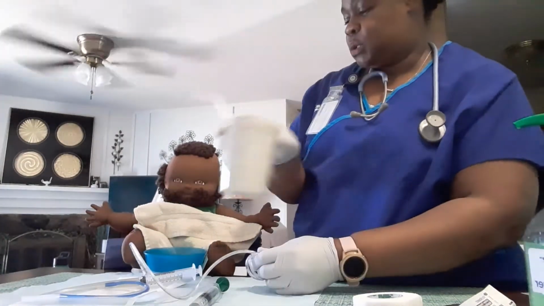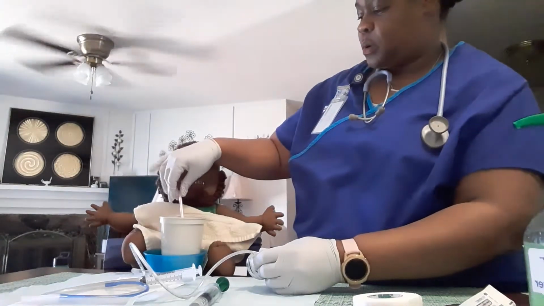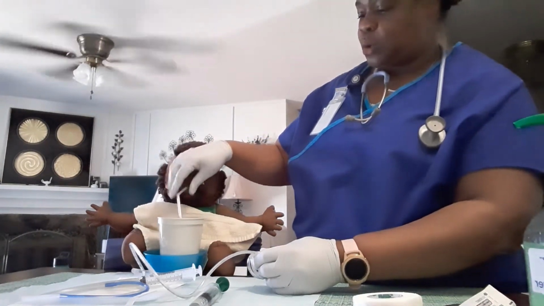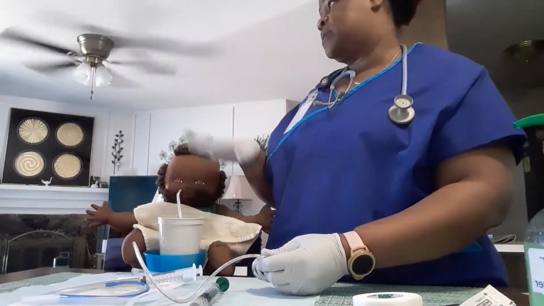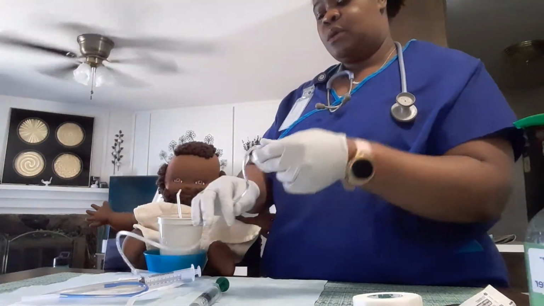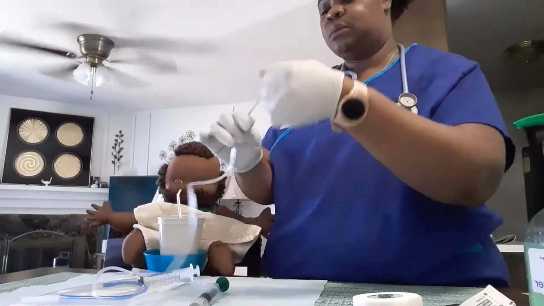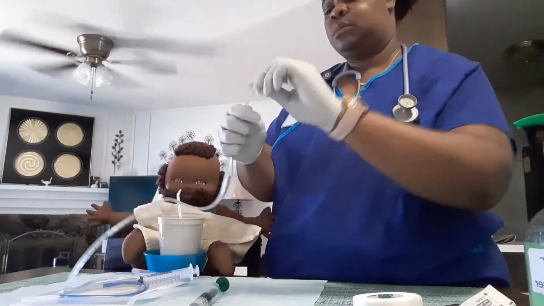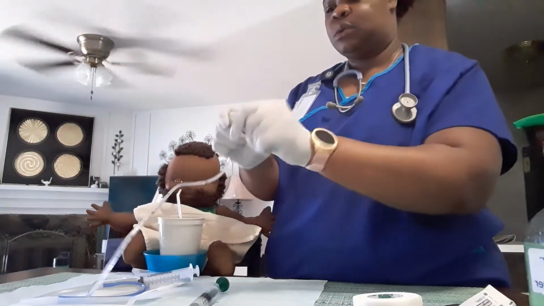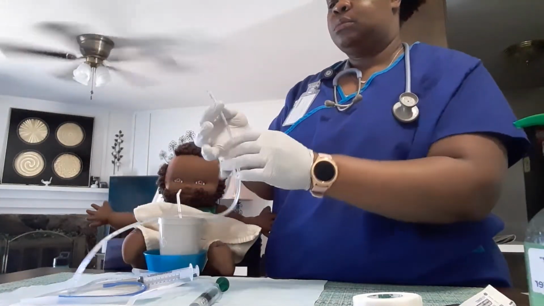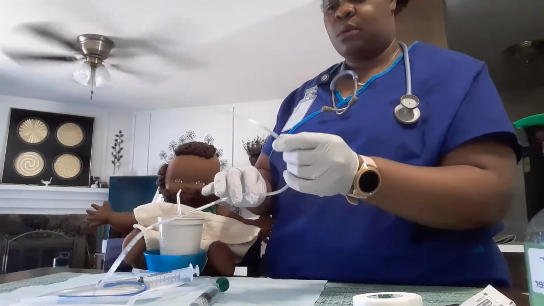And while I'm doing all this, I'm going to give my patient a cup of water with a straw. And I'm going to let him know as I advance this down, I'll have him take sips of water. So I have my tubing, and I'm going to curve it so it'll go in. So that's a little bit better.